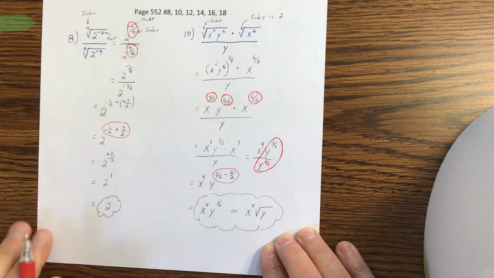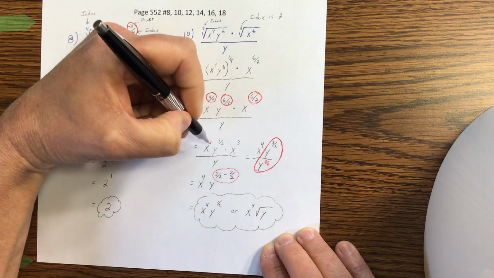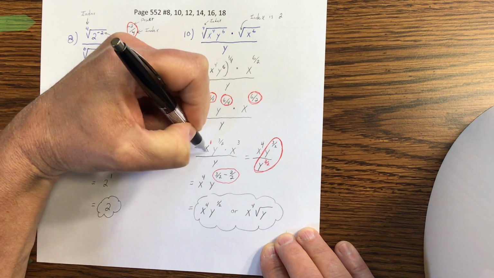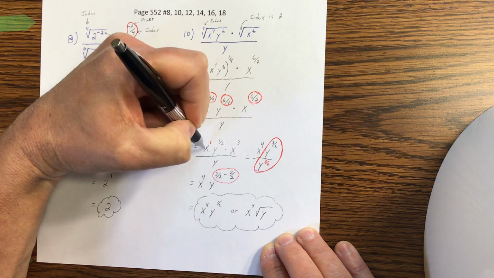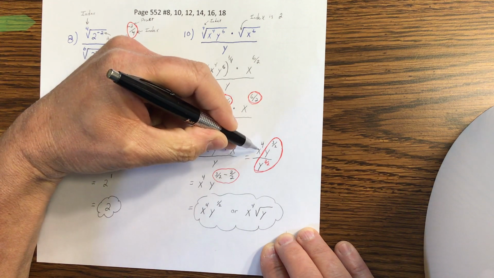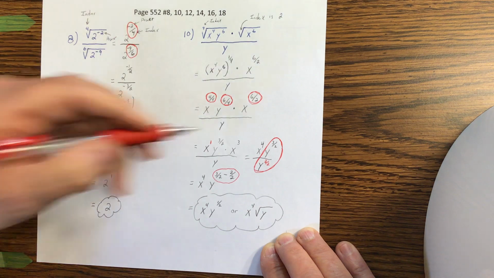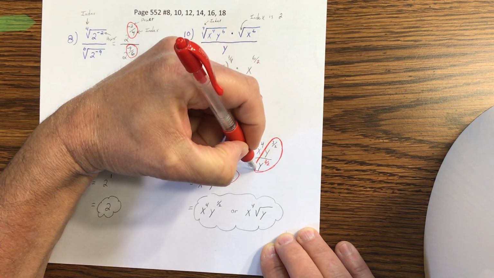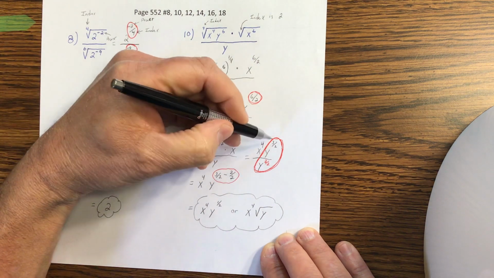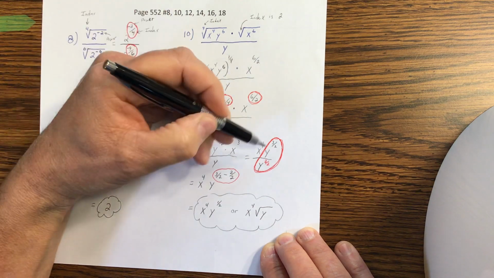So we're ready now to simplify it further. The first thing I notice is I have a power times a power. They both have the same base of x, and we can add their exponents. That's where I got x to the 4th. Then I have a power divided by a power, and they have the same base of y, so I can use the dividing powers rule.